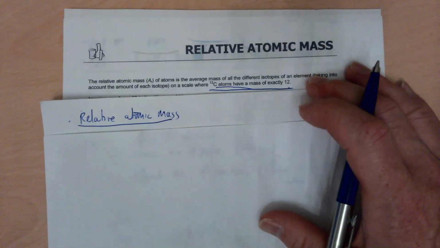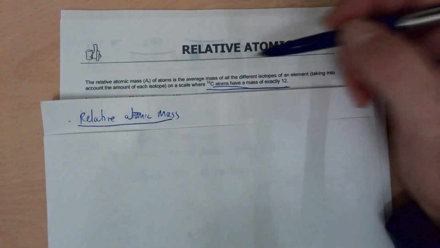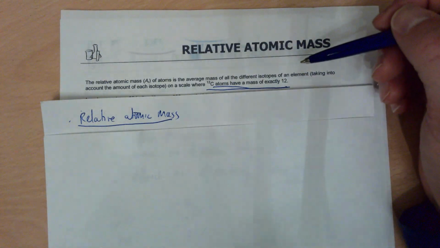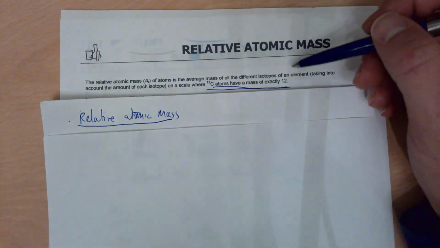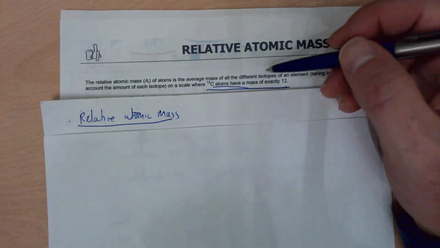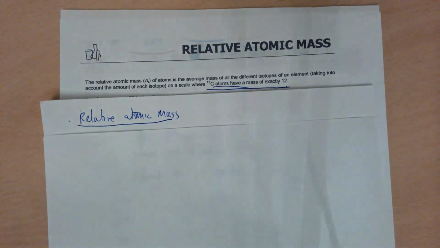In this video I'm going to talk about what we mean by relative atomic mass. I'm going to use the Chemsheets worksheet that you've been given to help me with it, and I'm going to walk you through some stuff that you've done in the atomic structure topic, but it's worth remembering before we do the moles topic.